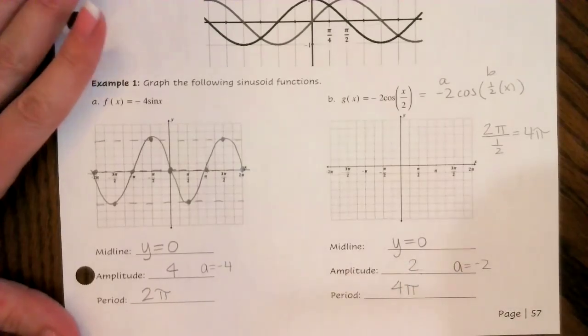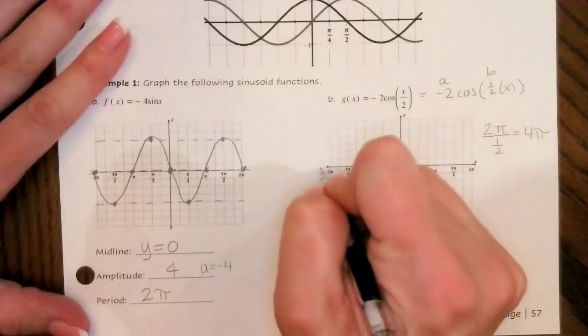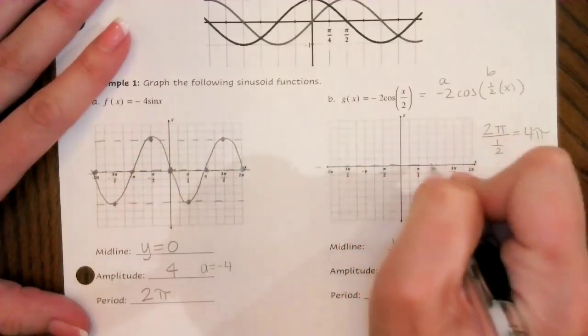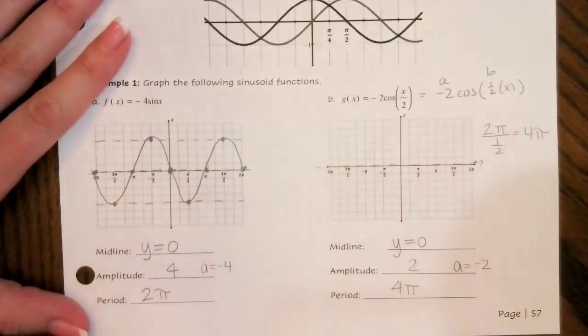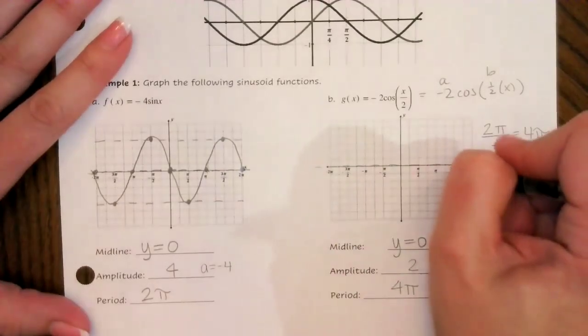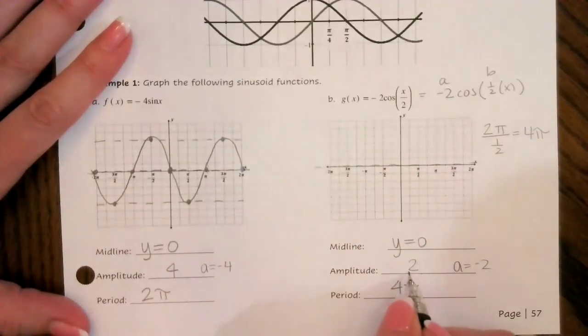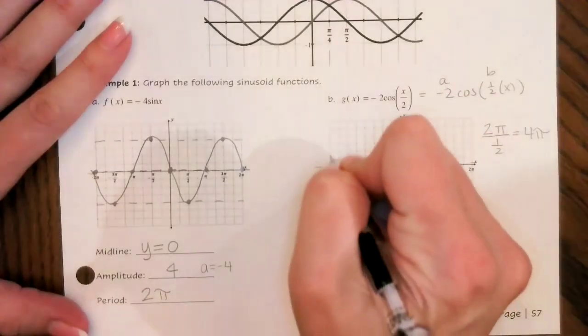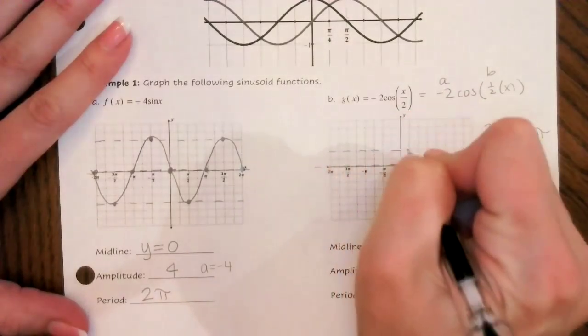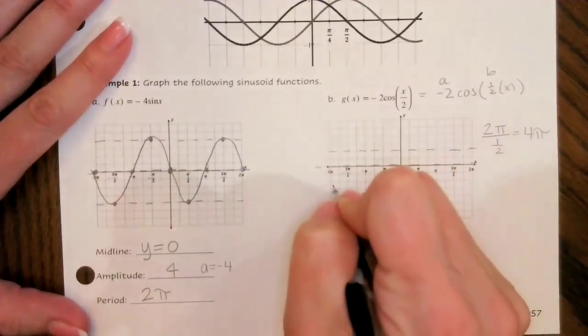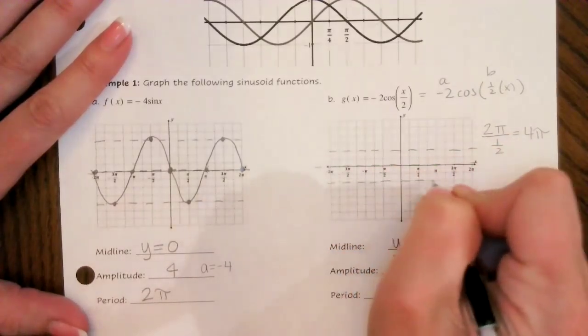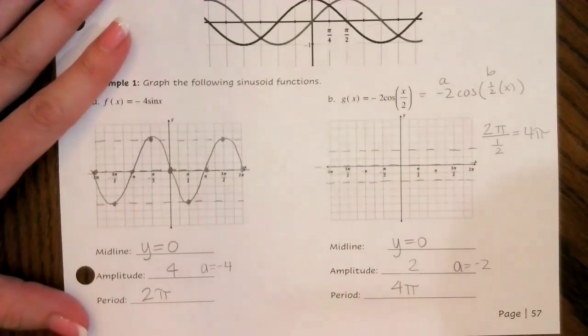All right, so this one's a little bit weirder to graph, but we're still going to do the same thing. We're going to do our midline first. There it is. Then we're going to do our amplitude. So I'm going to go up 2, and this is where my max values are going to go. And I'm going to go down 2. And now we're ready to graph.